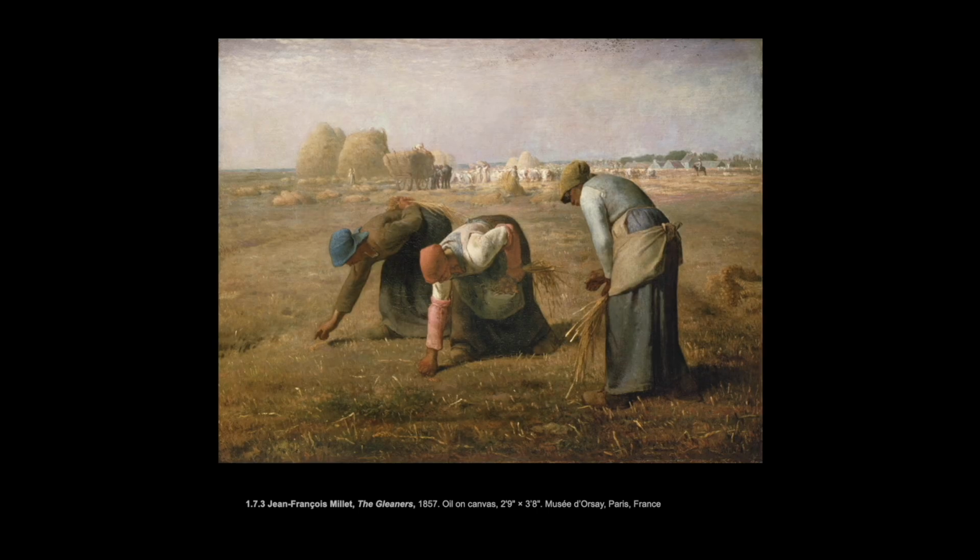This is Jean-Francois Millet, The Gleaners. This is a very interesting piece and was extremely controversial. Millet's contemporaries were hostile towards him when he painted this. The reason is that he uses scale to comment on the class system in 19th century France.